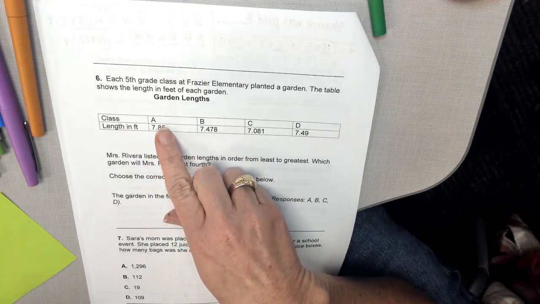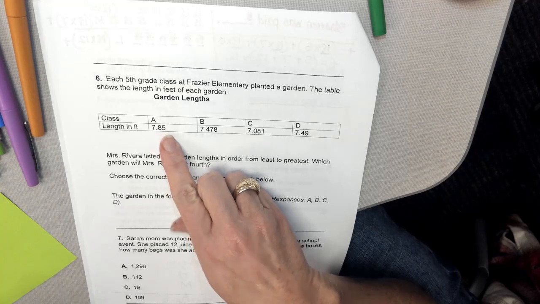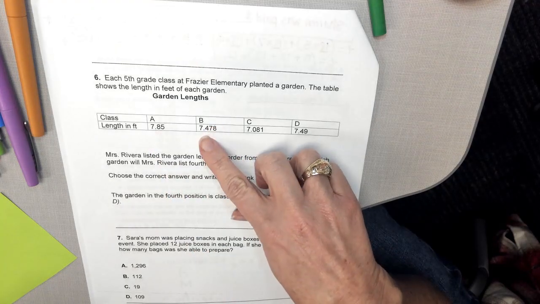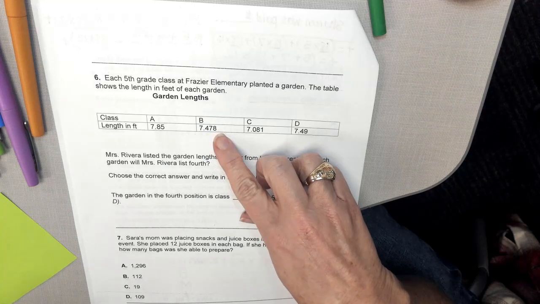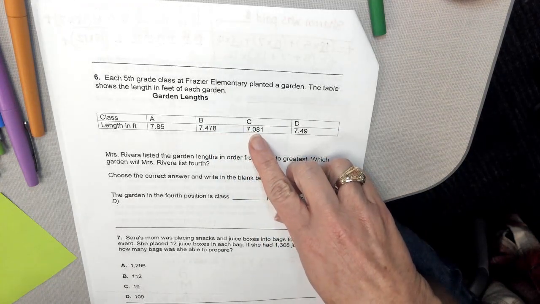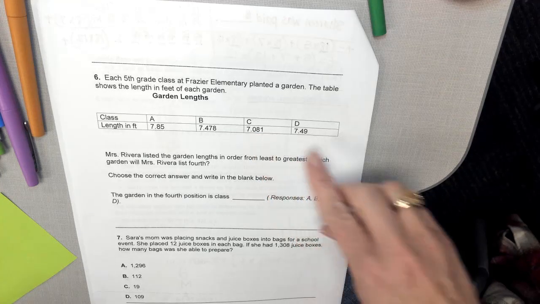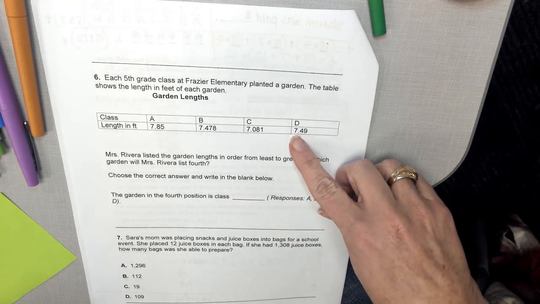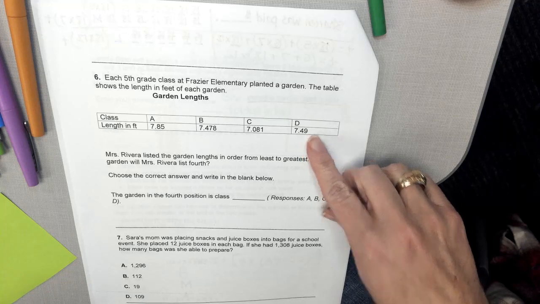So class A was 7 and 85 hundredths. Class B was 7 and 478 thousandths. Class C was 4 and 81 thousandths. And Class D was 7 and 49 hundredths.